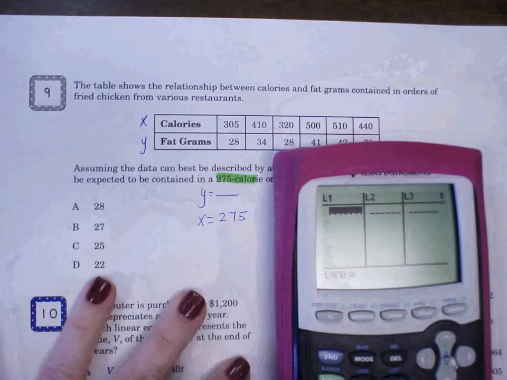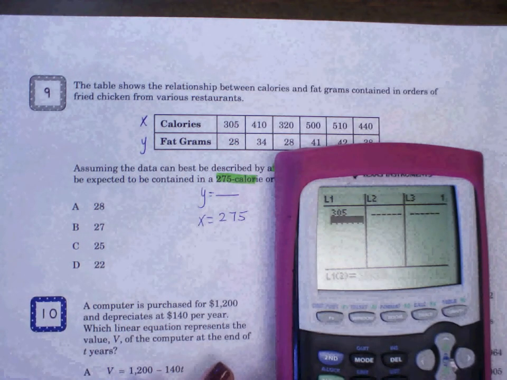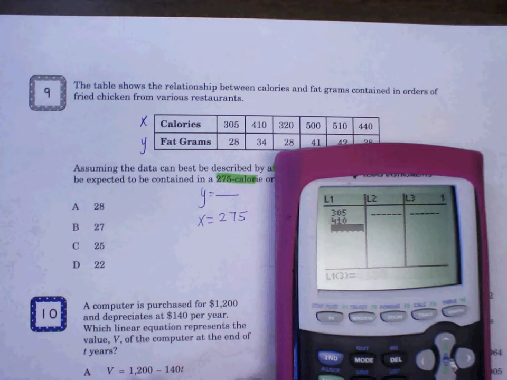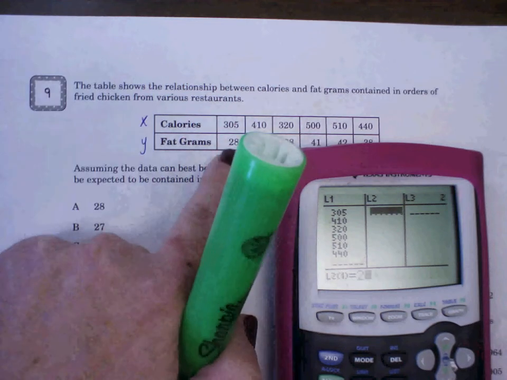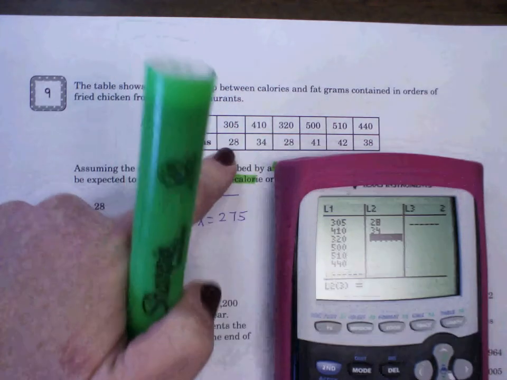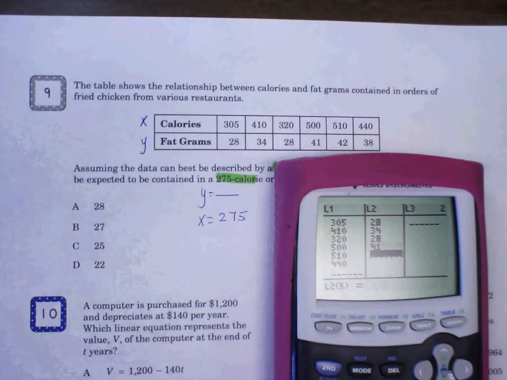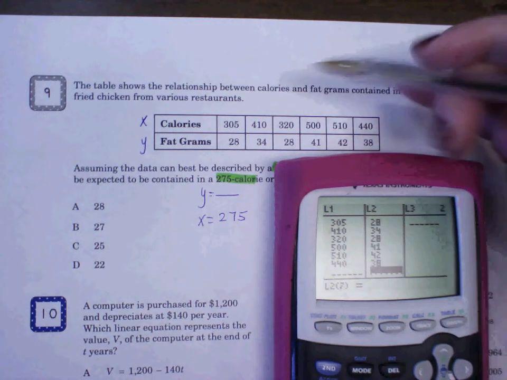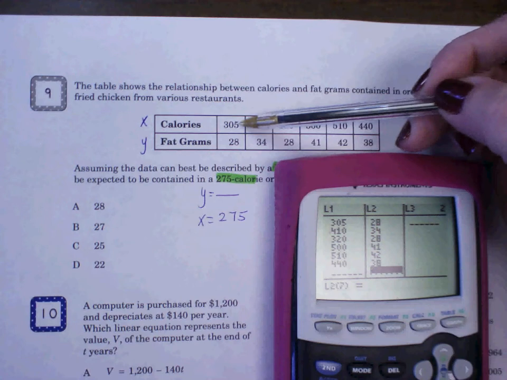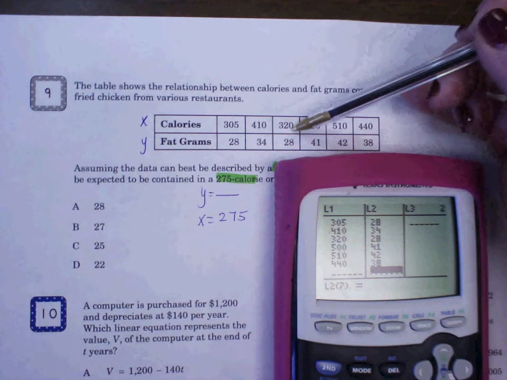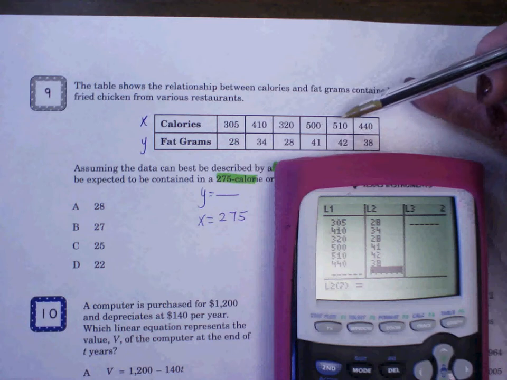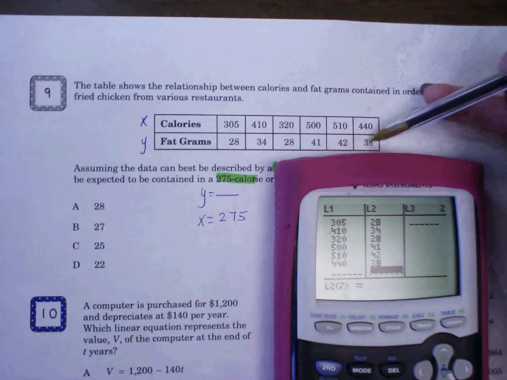So my X's are 305, 410, 320, 500, 510, and 440. And my Y's are 28, 34, 28, 41, 42, and 38. And then just a few seconds to make sure that it's correct. 305 with 28, 410 with 34, 320 with 28, 500 with 41, 510 with 42, and 440 with 38.